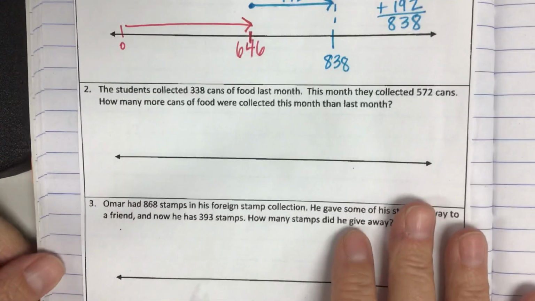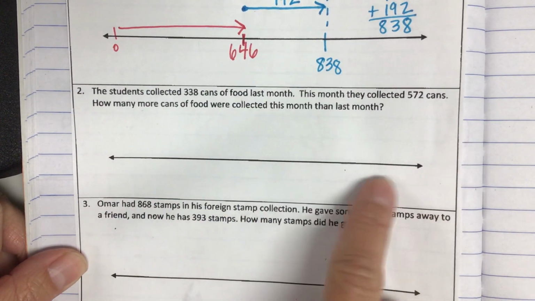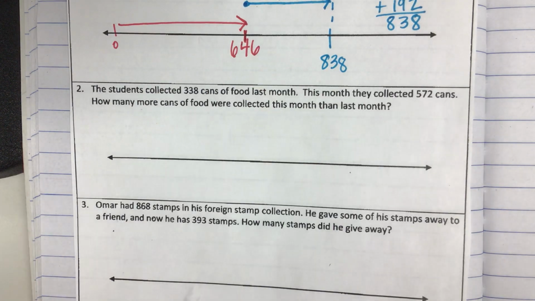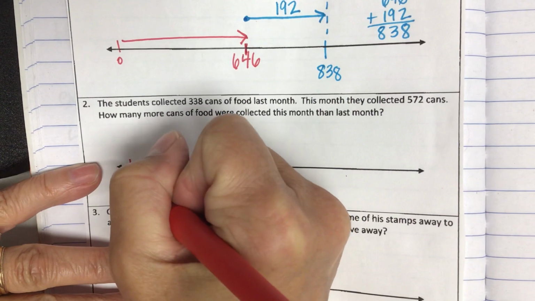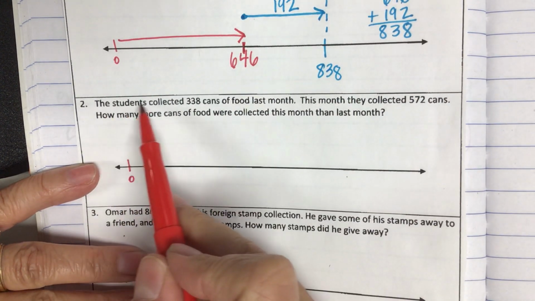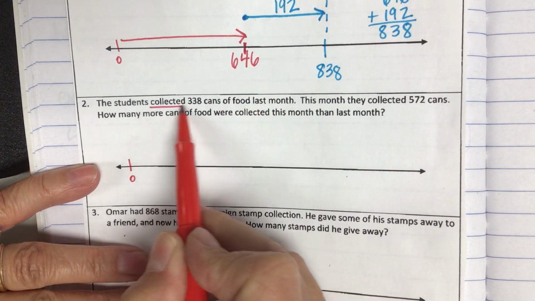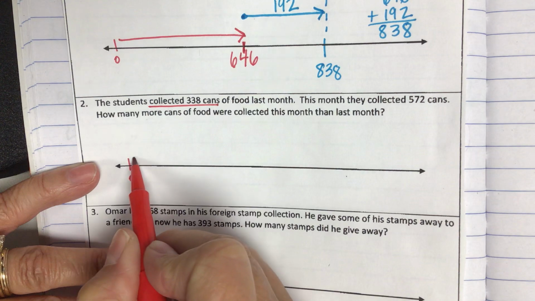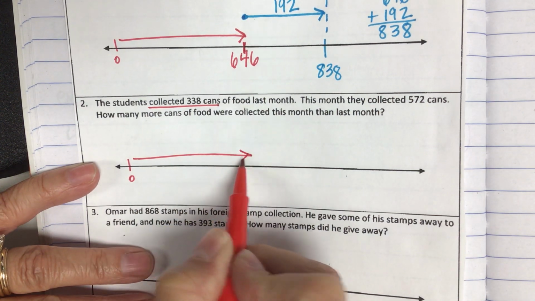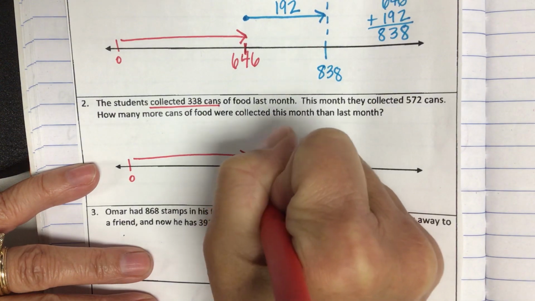Okay, if you're doing this with me, we'll do it on here. If not, you just write a number 2 and draw your line. We're always going to start at 0. So on this next one, let's see what it says. These students collected 338 cans of food. If they collect 338 cans, that's 338 more. So our first one is going to go here. And my first stop is 338.